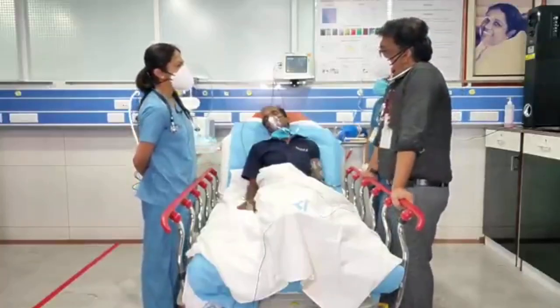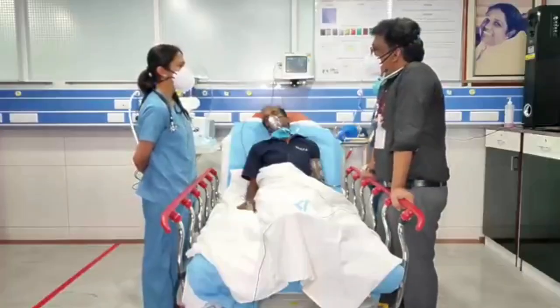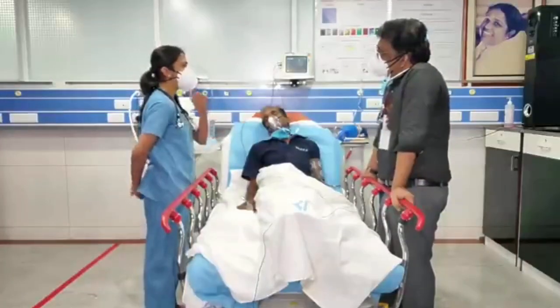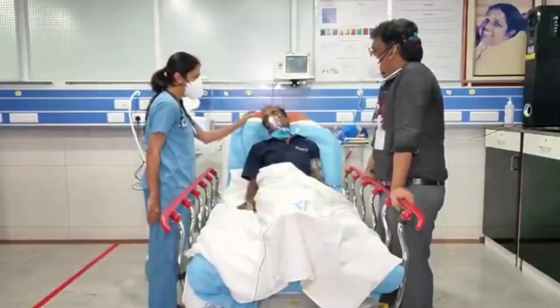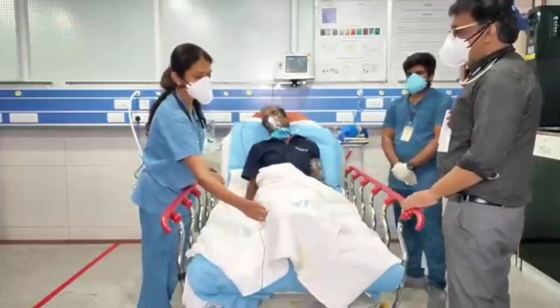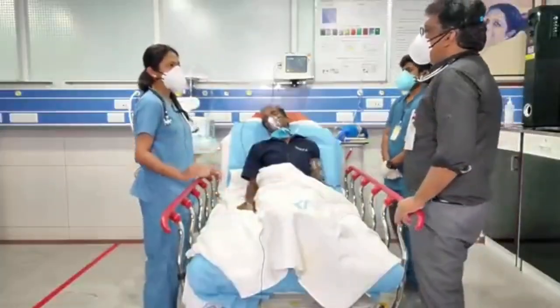Heart rate is 120. Okay. Blood pressure? Blood pressure is 140 by 100. Okay, sir. Is he having any raised JVP? JVP is raised. Okay. Then I would like to examine for any pedal edema also. Pedal edema is present. Okay, sir. So mostly he looks to be in cardiac failure.